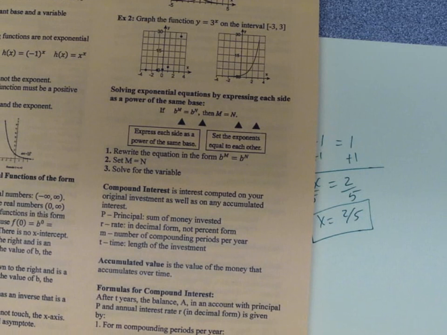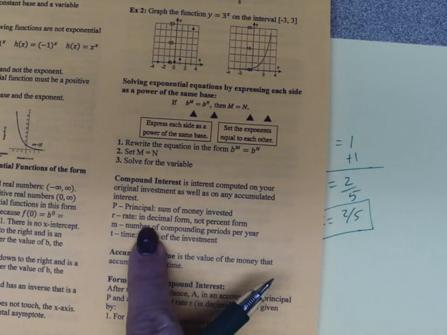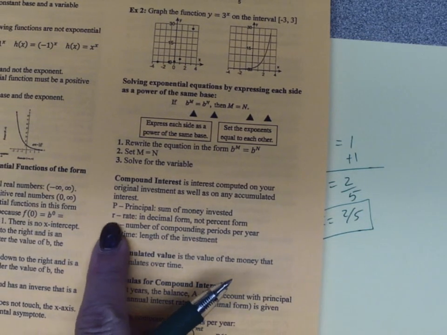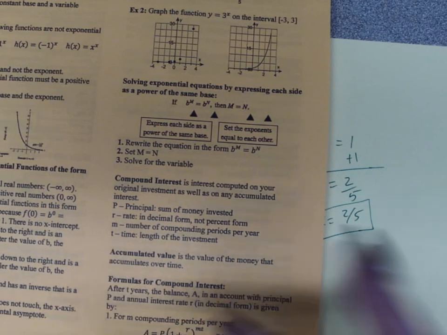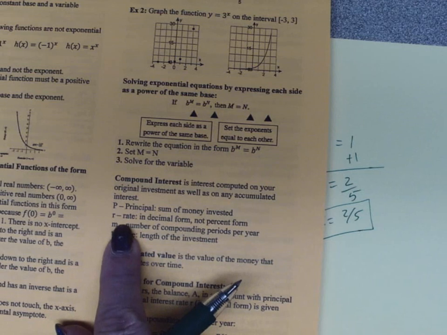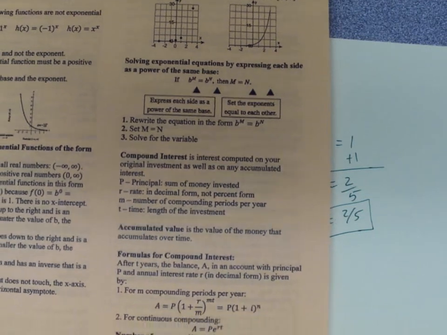So if you've done college algebra or other algebra classes, a lot of times they have N as the number of compounding periods, but in the business math, especially in this book, they use M. So just be aware of what your letters are.